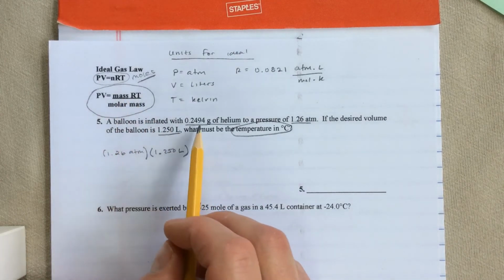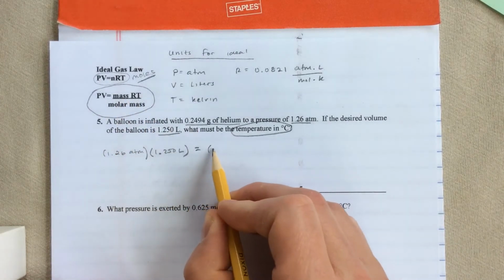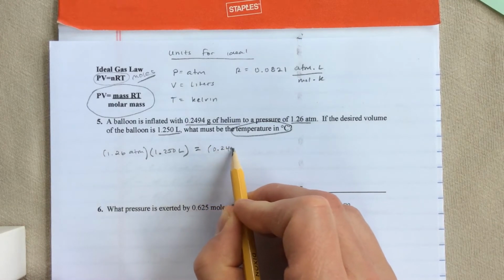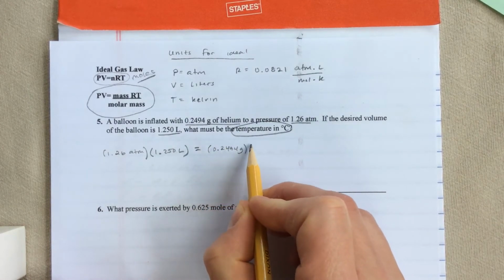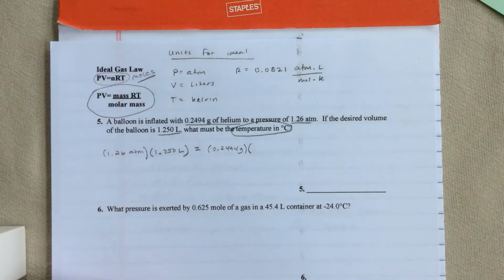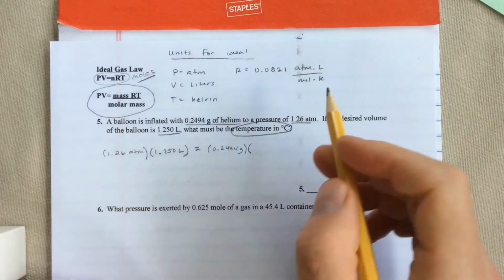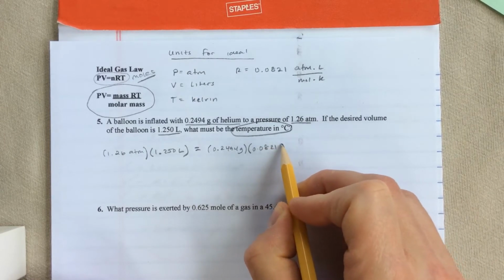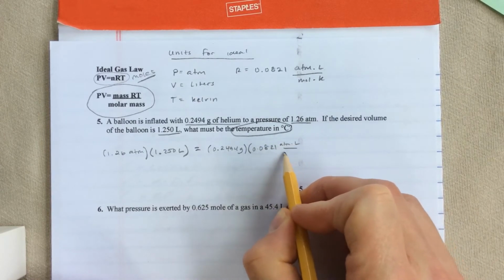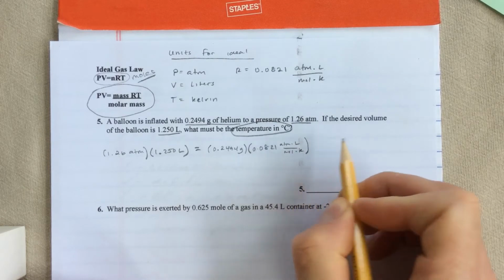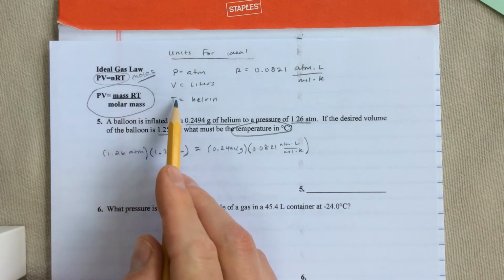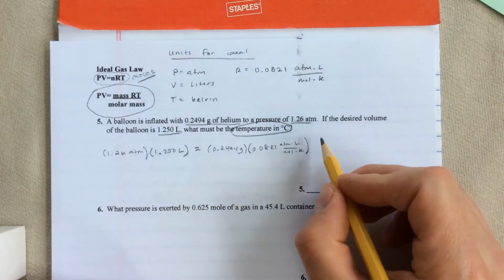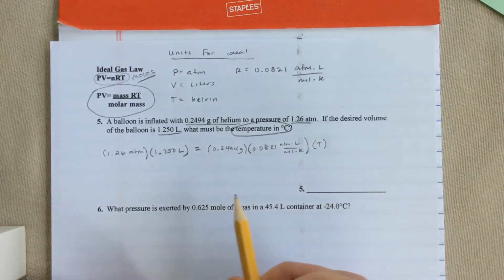Mass, we know, is 0.2494 grams times the ideal gas constant, R, right there, 0.0821 atmospheres, liter, mole, Kelvin, times T. That's what we're trying to solve for, so we don't know what temperature is, so leave it blank.